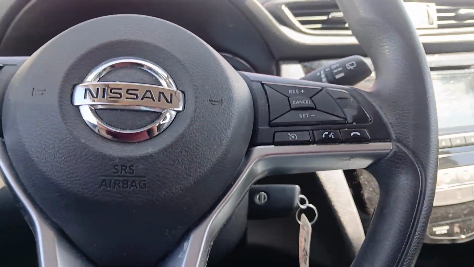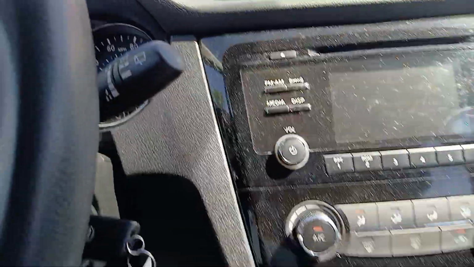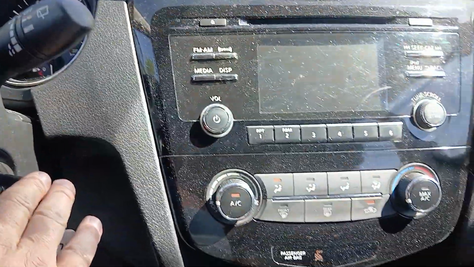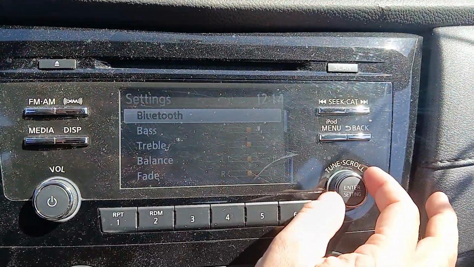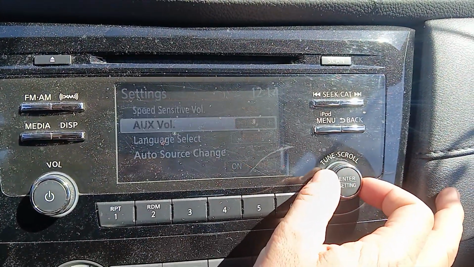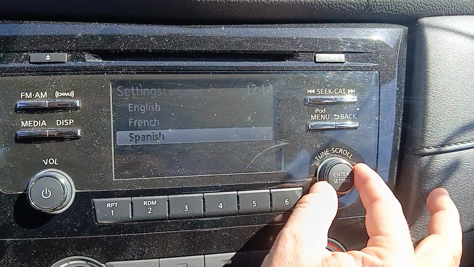Hello, I'm in a 2014 Nissan Rogue, and today I'm going to show you how to adjust the language display between English, Spanish, or French. So first make sure your vehicle's on, which this is, and that your display's on. And then from here we'll go to enter, and then we'll scroll down all the way until we get to language select, and then here we can go to French, Spanish, or English.